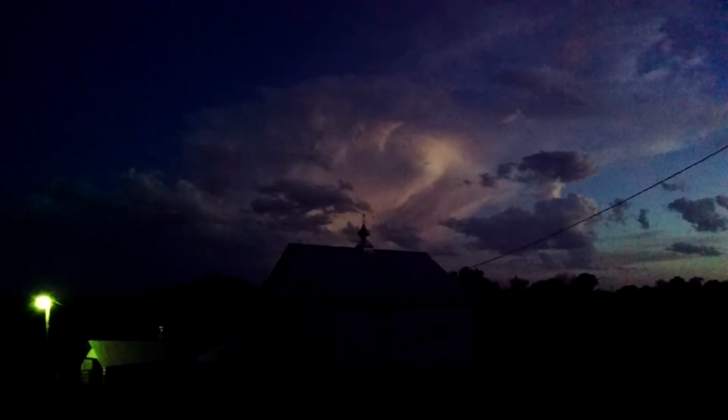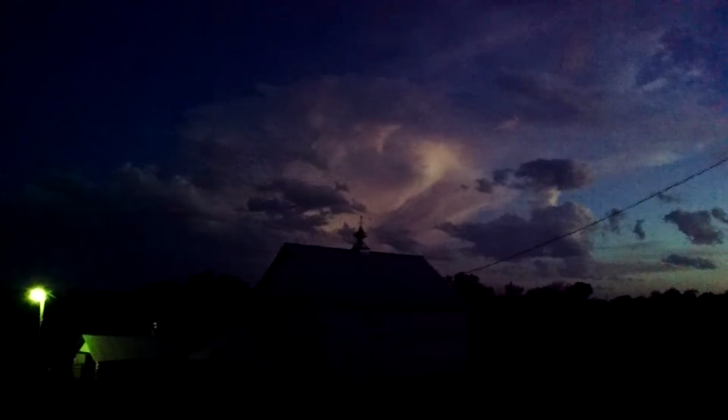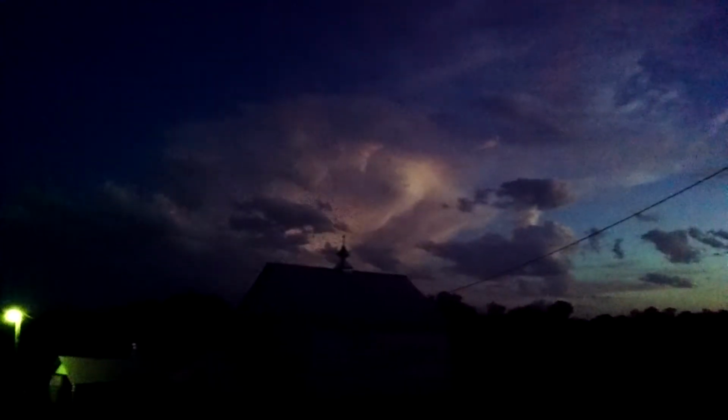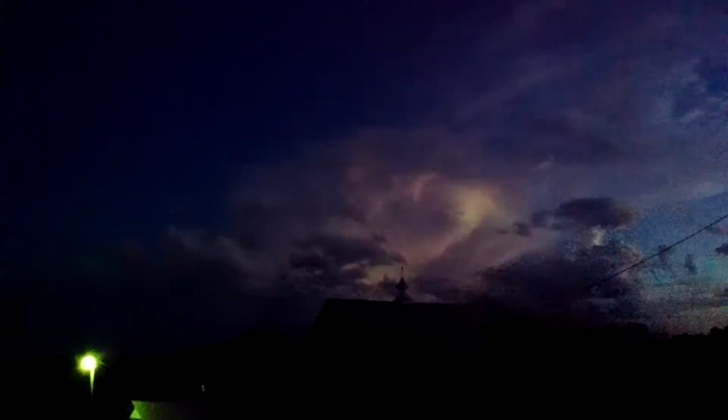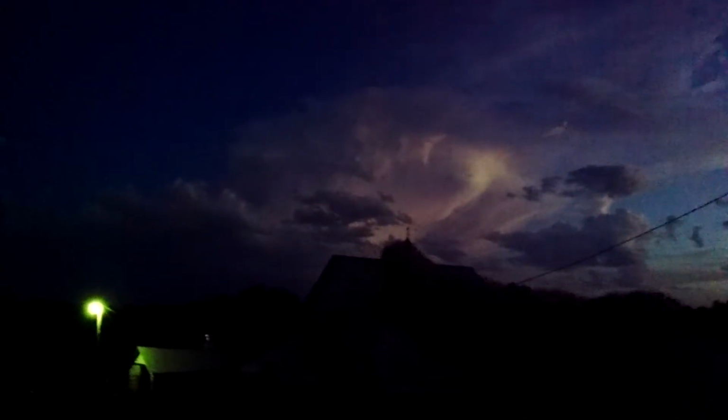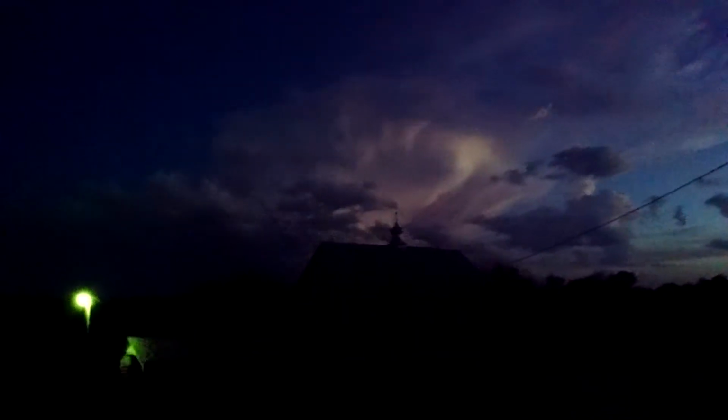So, here's a video of some cumulonimbus clouds that I took myself. Right there, that's a cumulonimbus cloud. Now, it's hard to tell because it's dark, but as you can see the lightning, obviously, and you can see how this cloud kind of comes up, and makes a top on itself that makes that anvil shape.